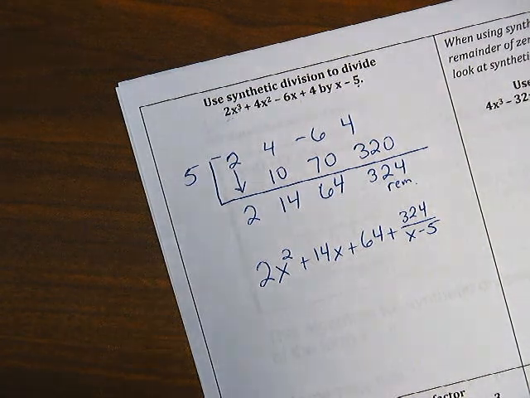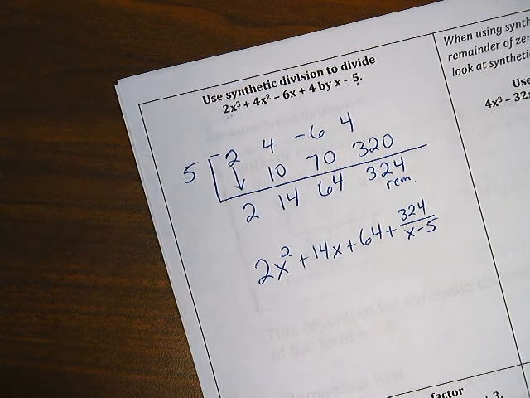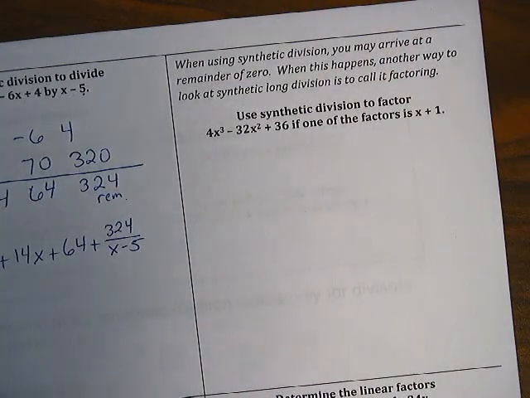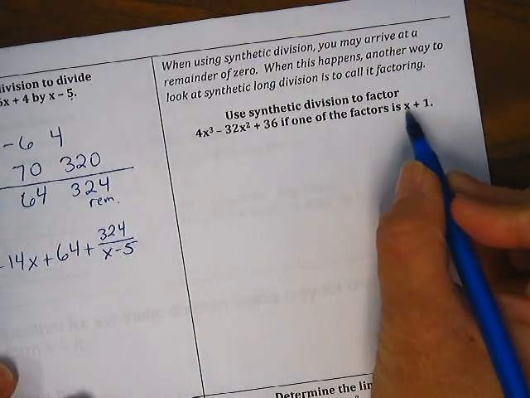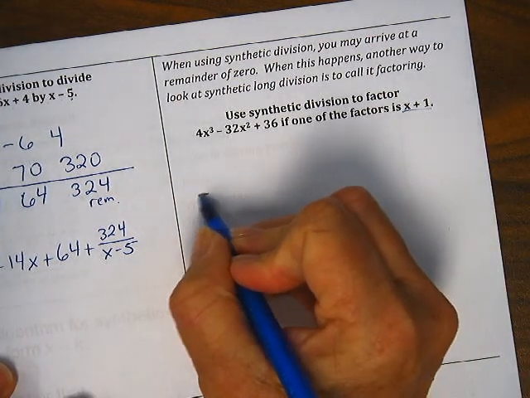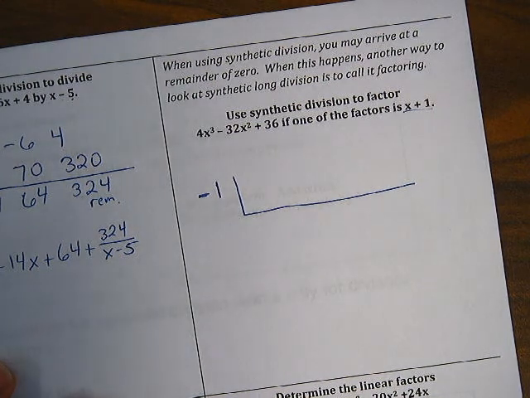Okay, so far we've had remainders on both problems we've looked at. And occasionally we will get some that have a remainder of 0. And if there's no remainder, then what we've essentially done is factor our problem. So let's take a look here. We're going to divide by x plus 1. So again, we put the opposite sign outside our dividing box.